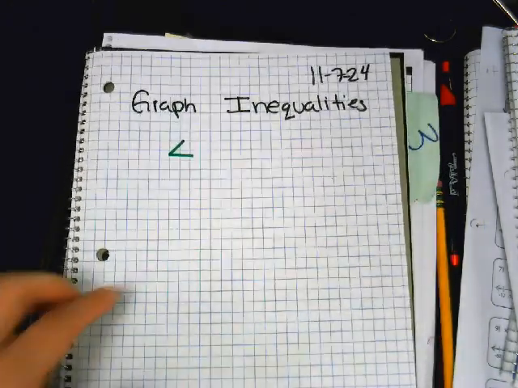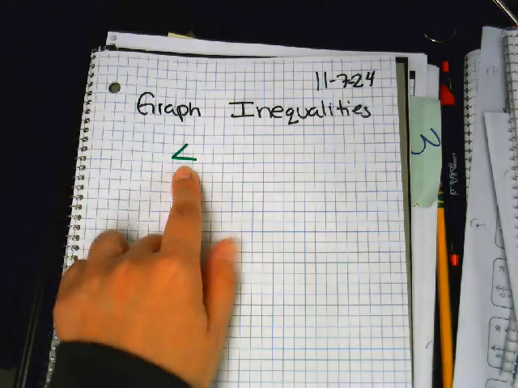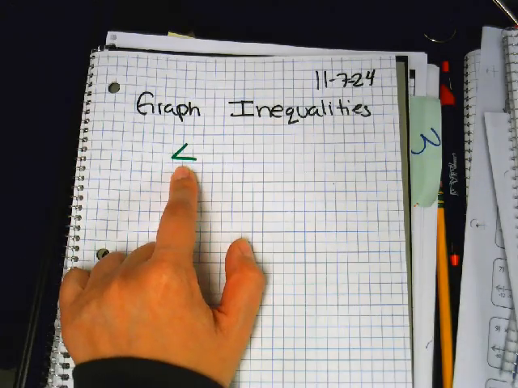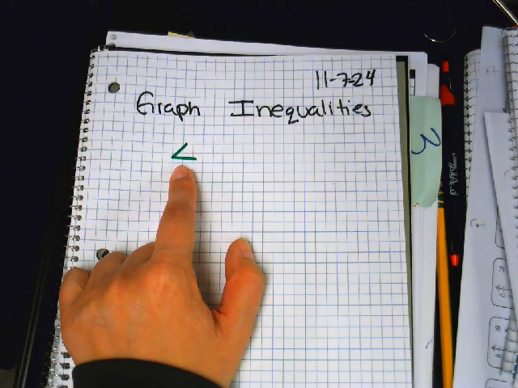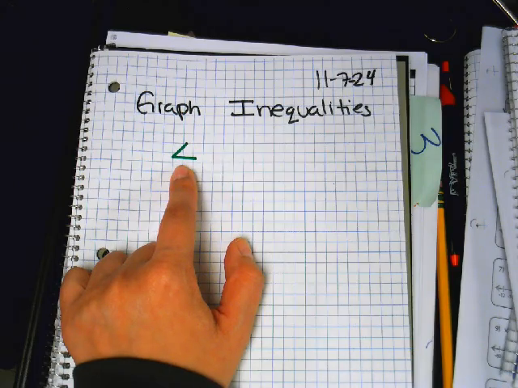Does anybody know what you call this inequality from elementary school? The other side is less, the alligator. The mouth is more. The end is less, I think. Interesting. I've never heard that, but I know what you're talking about.